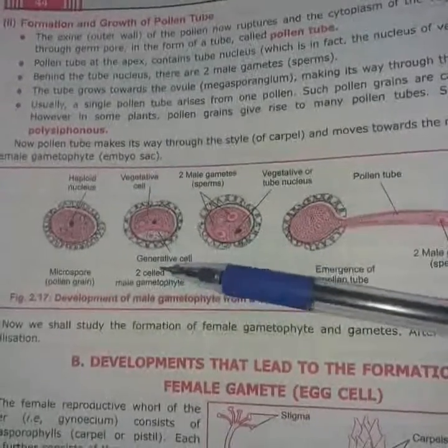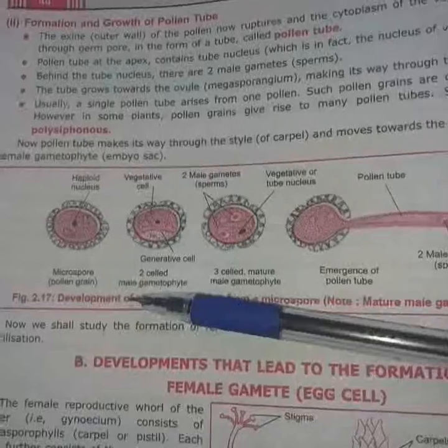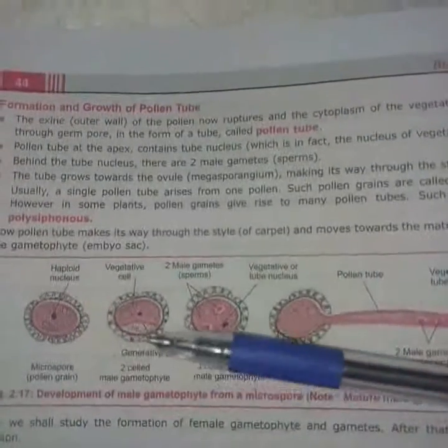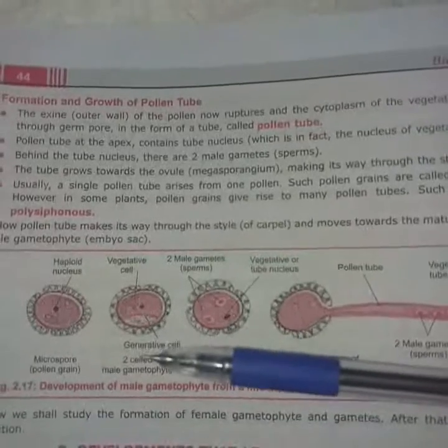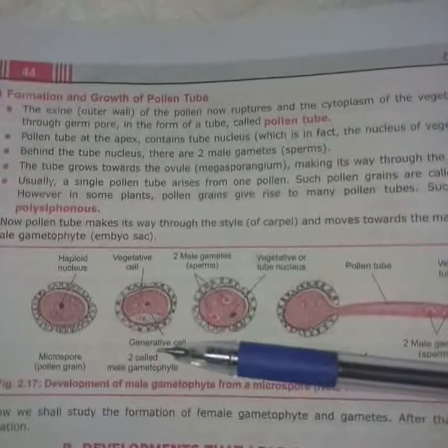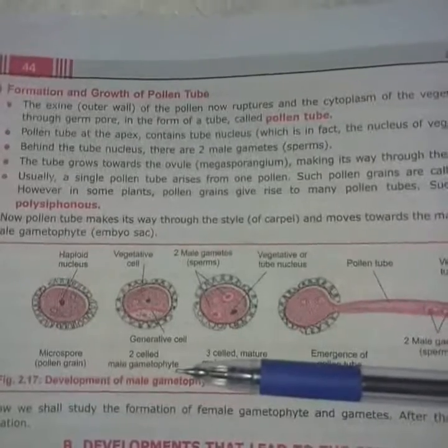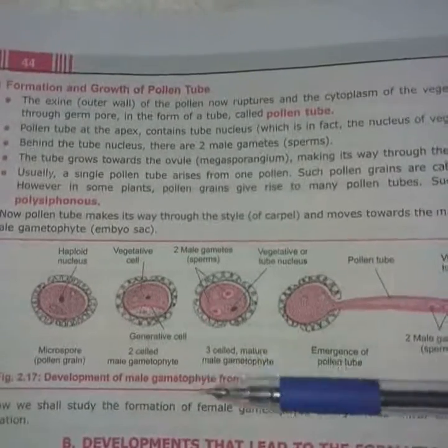Germinative cells are called two-celled male gametophyte. The germinative cell has a large amount of protoplasm and acquires a characteristic vermiform appearance.